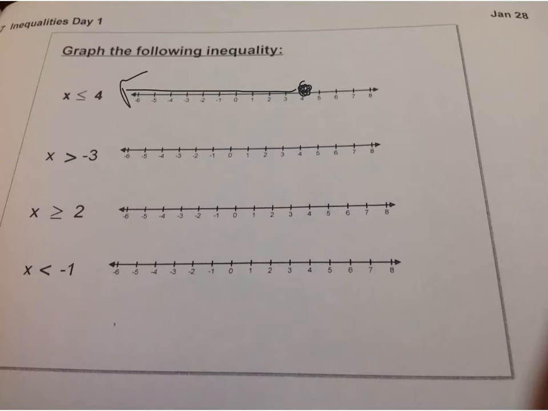So our next one reads x is greater than negative 3. Okay, so again we're going to start at negative 3 and go to negative 3, and you can start by circling negative 3 here. Circle negative 3. And it's not filled in, and then x has to be larger than negative 3, or x is greater than negative 3, so our line is going to go this way. And it goes on and on because it's any number larger than negative 3.